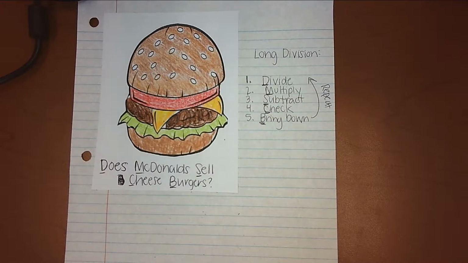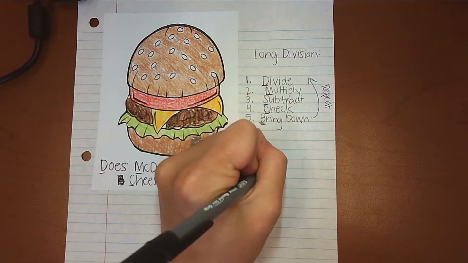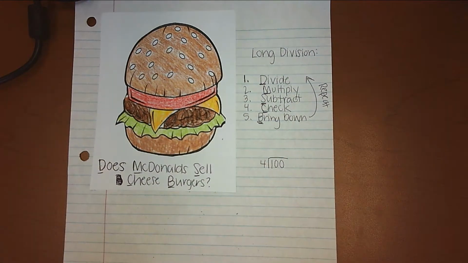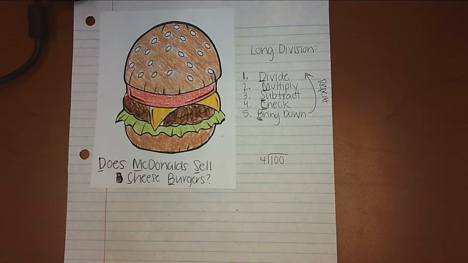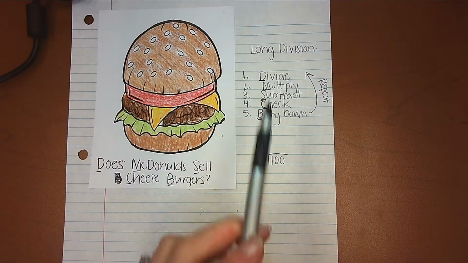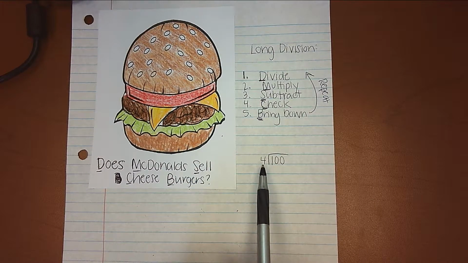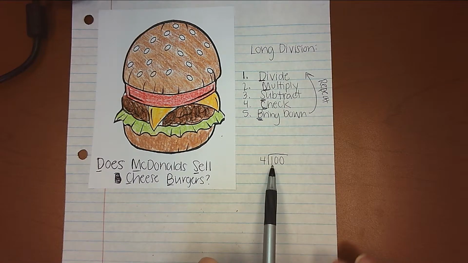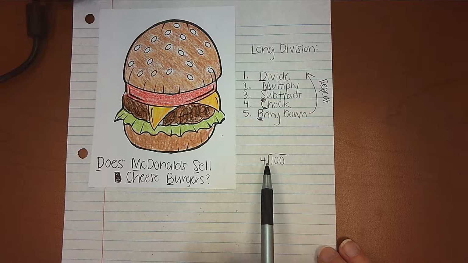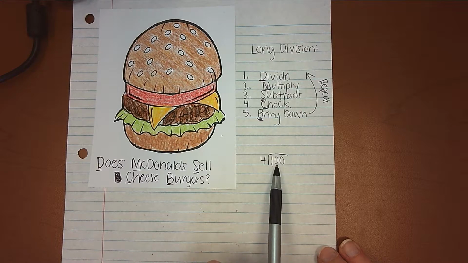And so I have a little division problem I'm going to do right here. I'm going to do 100 divided by 4, just to give you one quick example. The first step when we're long dividing is divide. So we're going to say, how many times can 4 go into 1? And 4 cannot go into 1, so I'm going to go to the next digit and say, how many times does 4 go into 10?